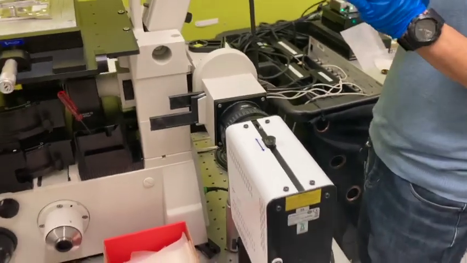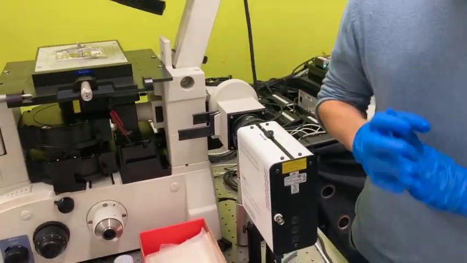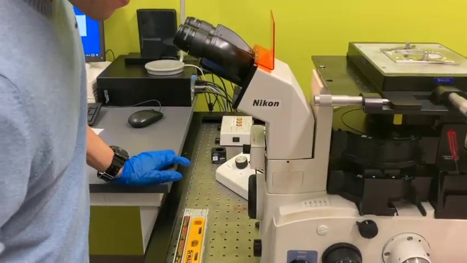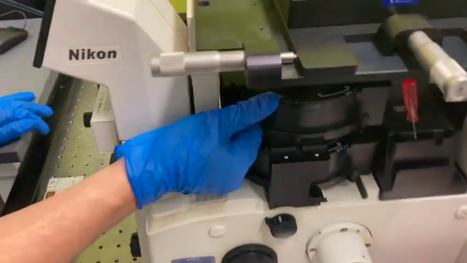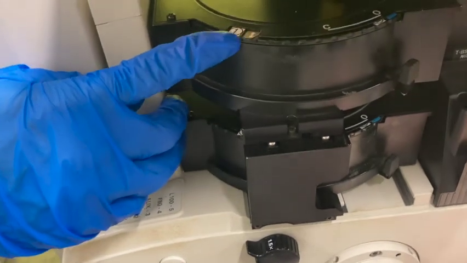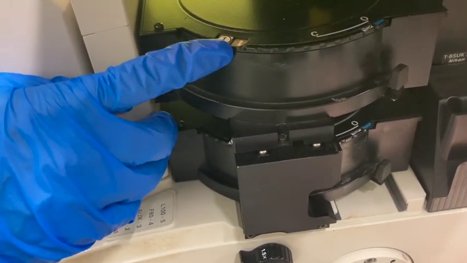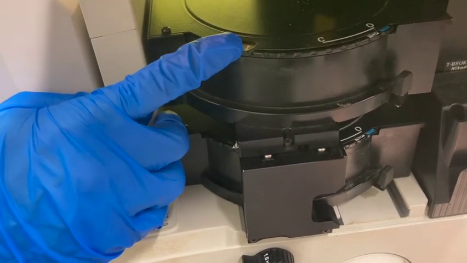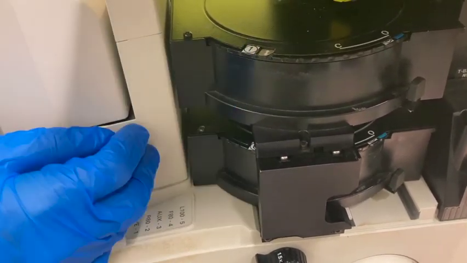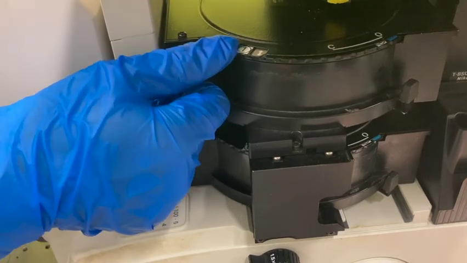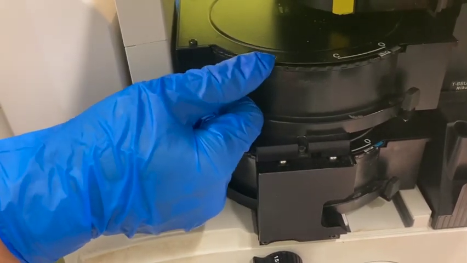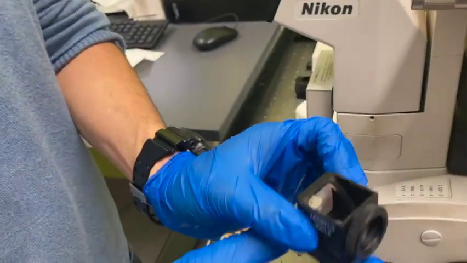And then we have our filter sets. This top we always set to 1. If I get it out here, what's inside is something like this.